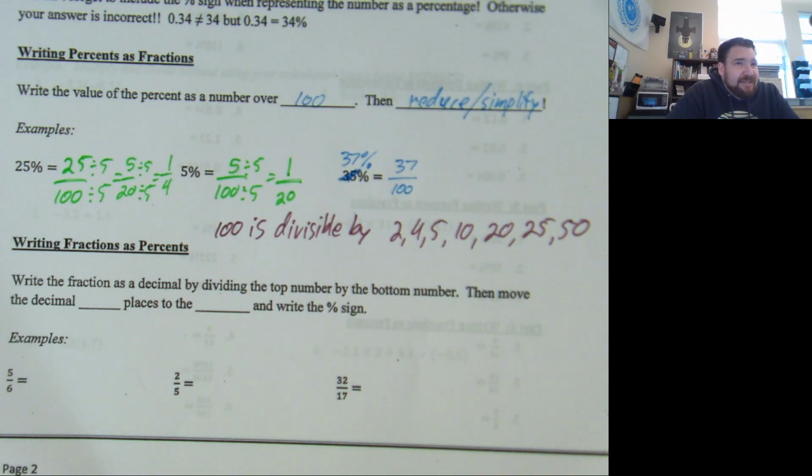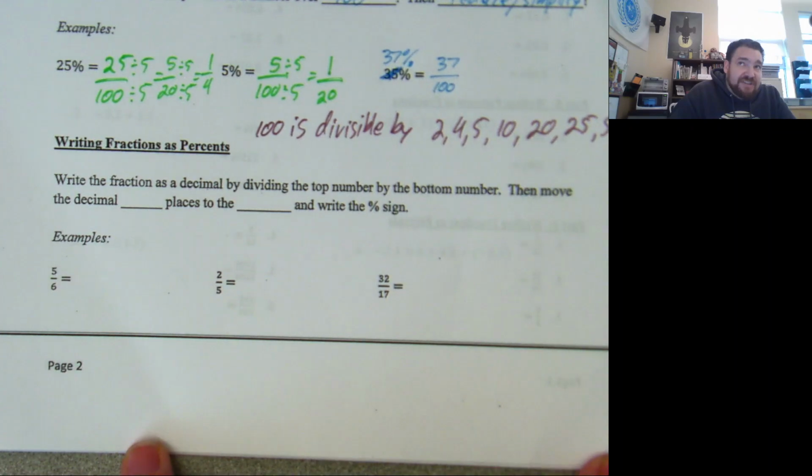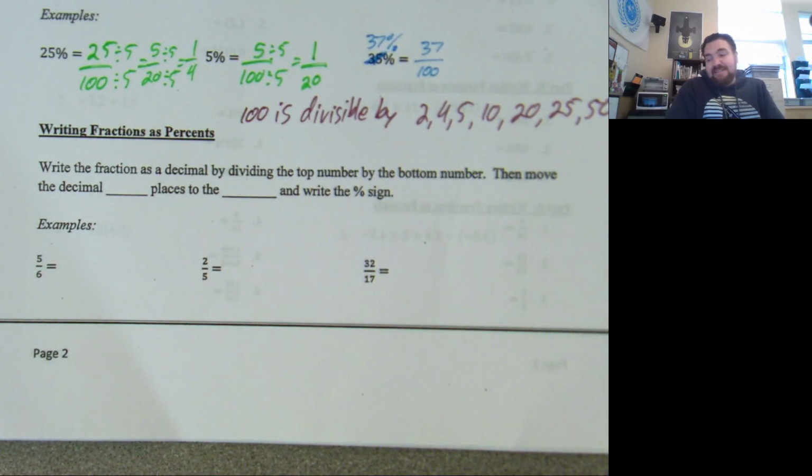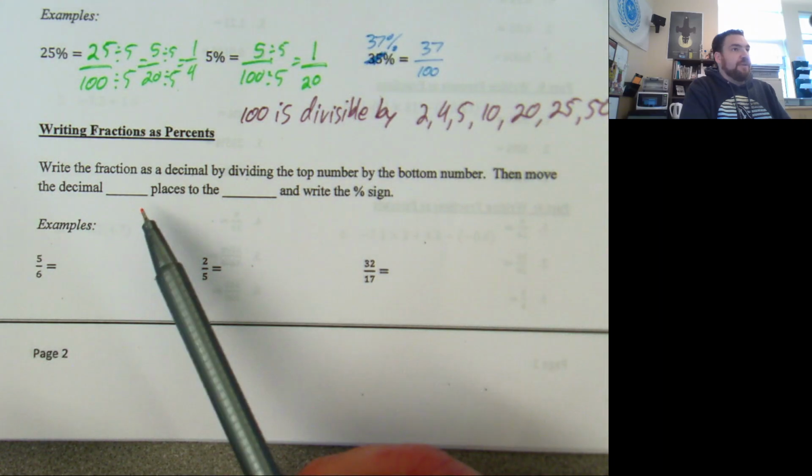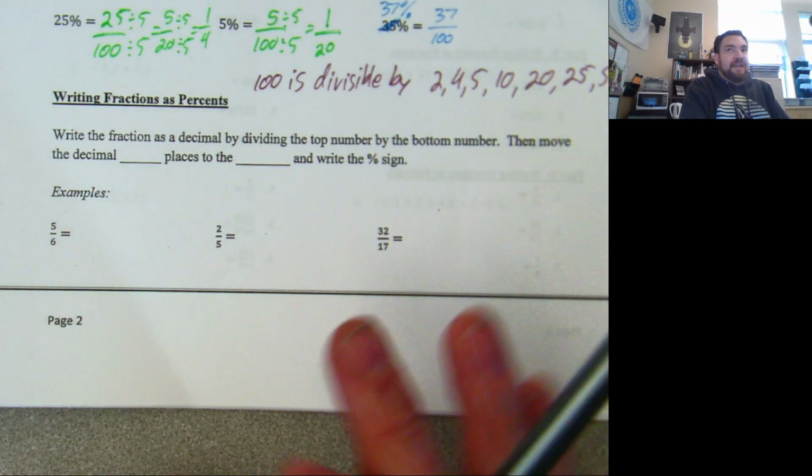And now I saved the best for last. Writing fractions as percentages. And this is the last. I know I'm hearing sighs. It's the end of the day. You guys are tired. This is the one that students are often the most concerned with, and so this is the one that we absolutely need to make sure we get.